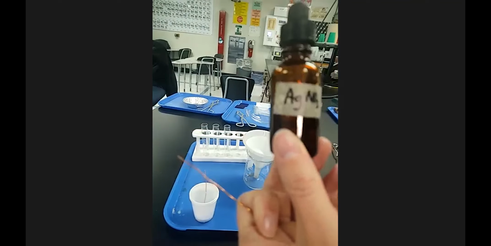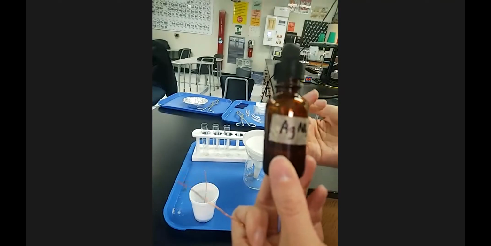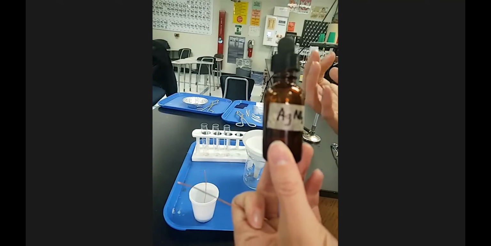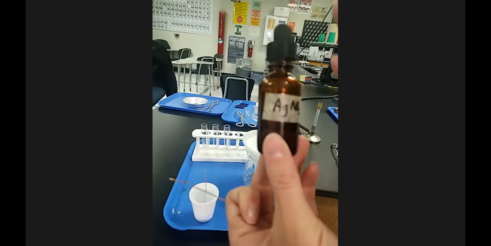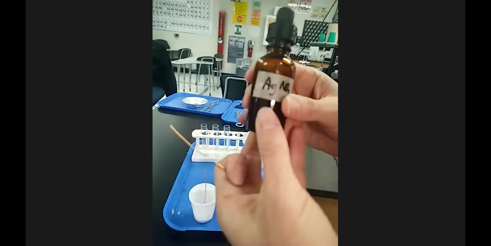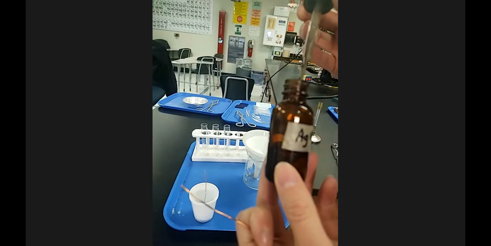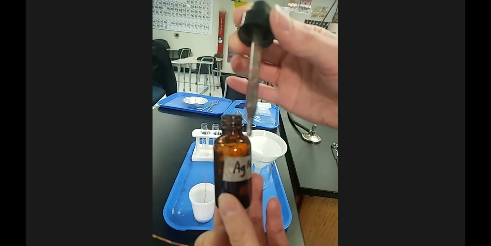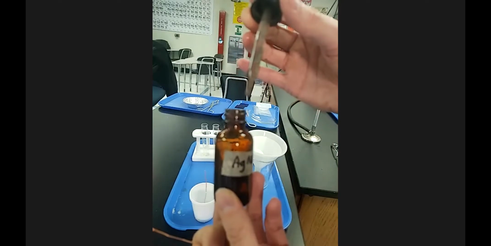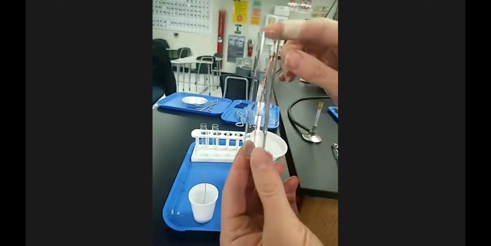Now, for the products, you have to predict the products, but then to determine state of matter, you have to use your observations. There's not going to be anything that tells you what state of matter something was. So, piece of copper, and then the silver nitrate solution here is in an amber bottle, because silver nitrate is light sensitive, and so it's kept in an amber bottle to prevent it from reacting with ultraviolet radiation. So this is what it looks like out, and just so you have a comparison, I'm going to put this piece of copper in the test tube here.